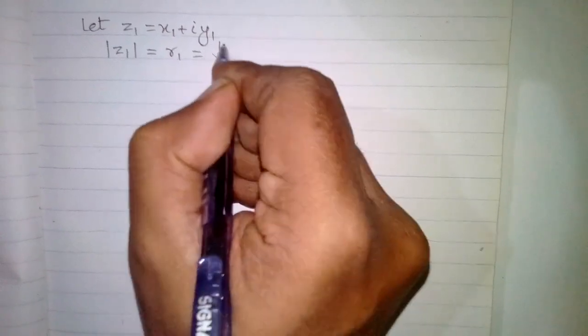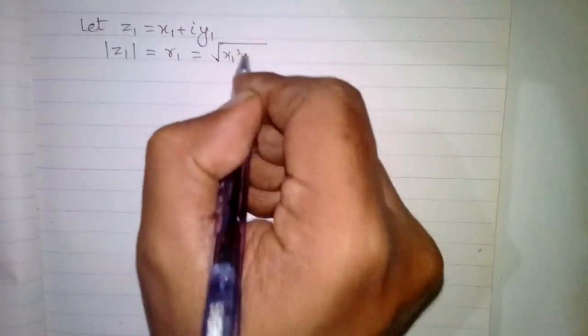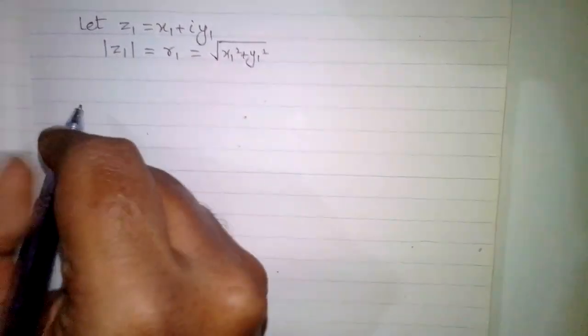In this video we will find the product of two complex numbers which are in polar form. First of all we have a complex number z1 which is equal to x1 plus iota y1. So the modulus of this complex number is modulus of z1 is equal to r1 which is equal to square root of x1 square plus y1 square.